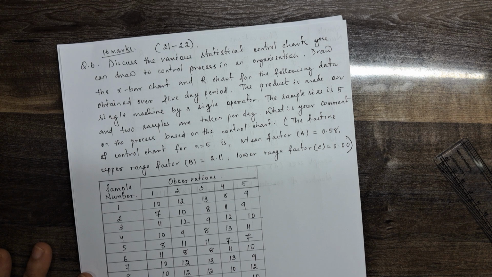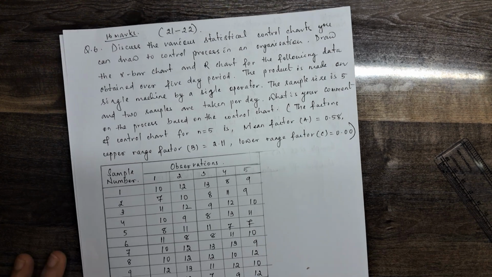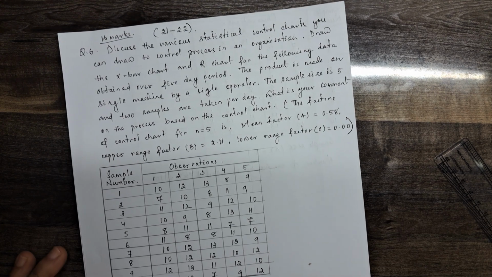The factors of control chart for n equal to 5 are given in the question: value of A, B and C. These are called the control factors. This table is given in the question.